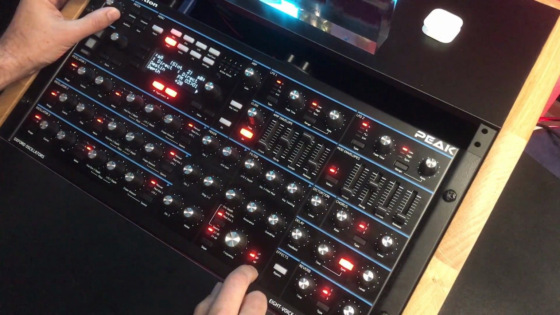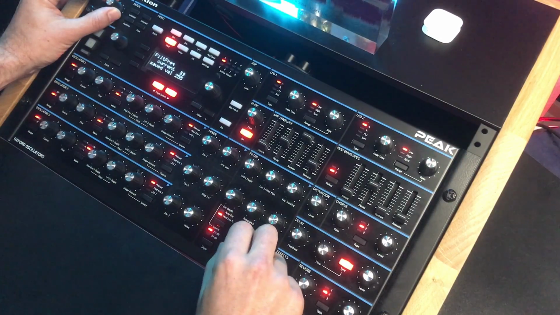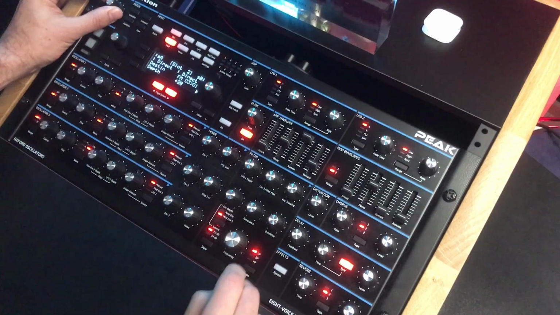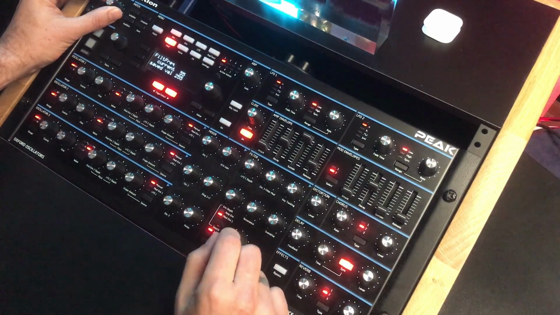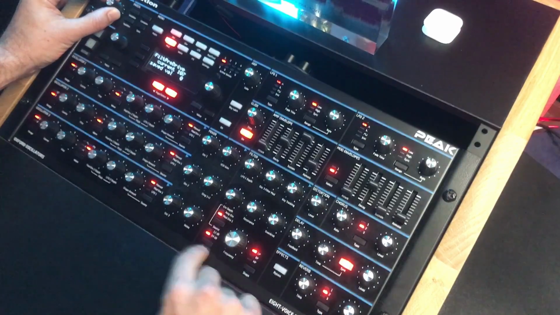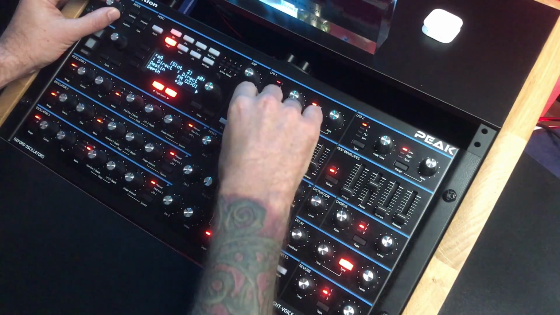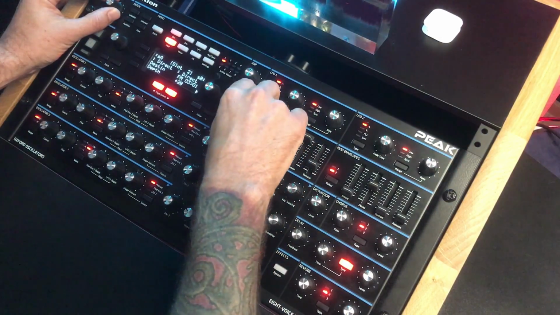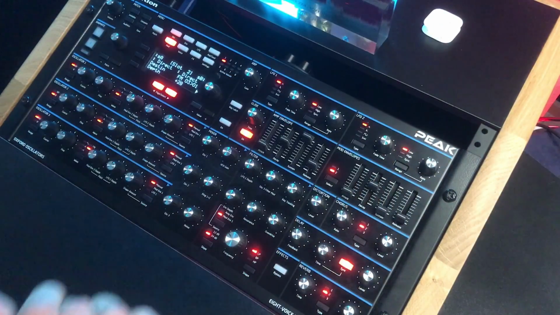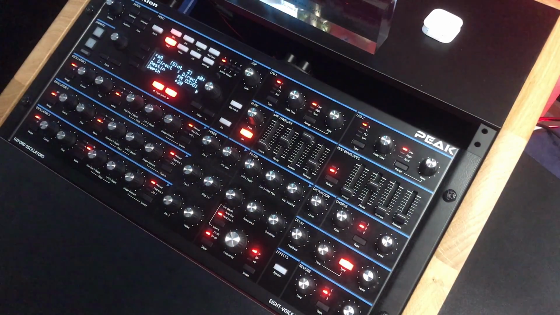Let's go try the other filter types, see what might still be under our nose. Here we go, back to low pass. Really good. I'm into this.